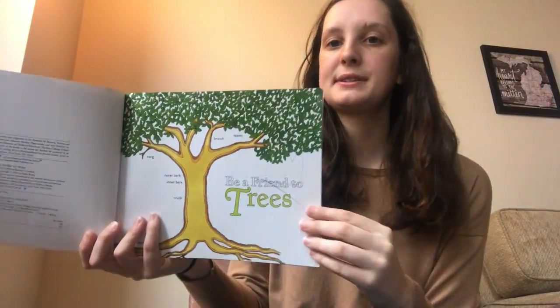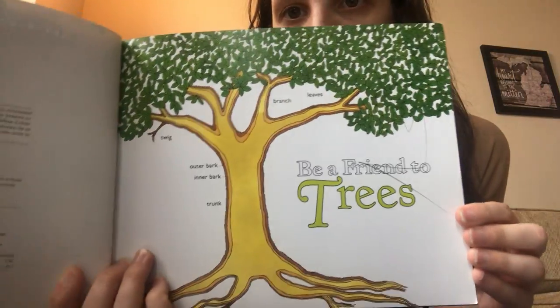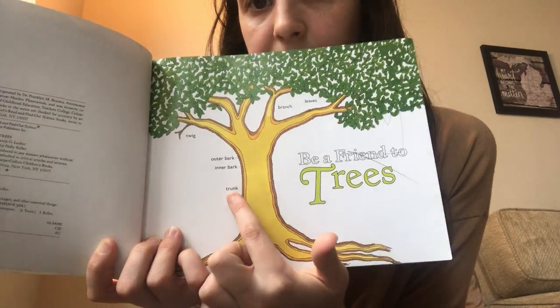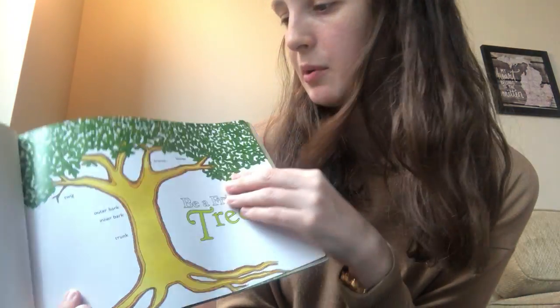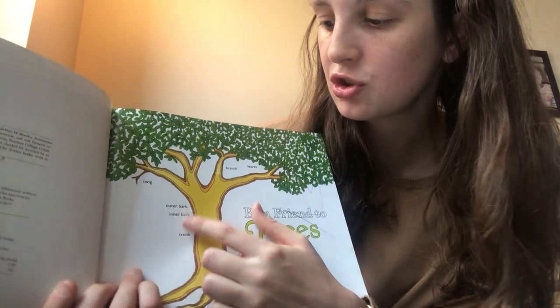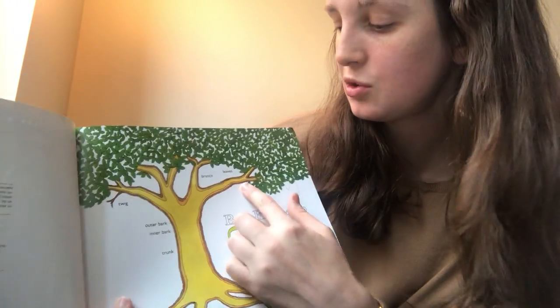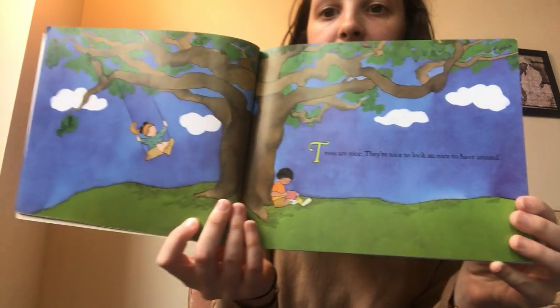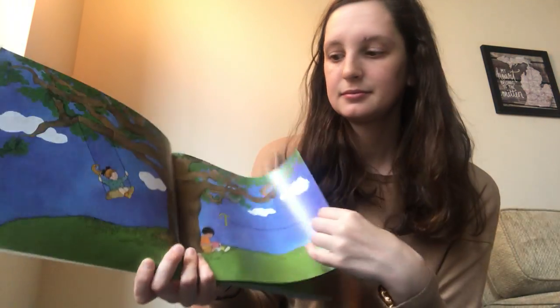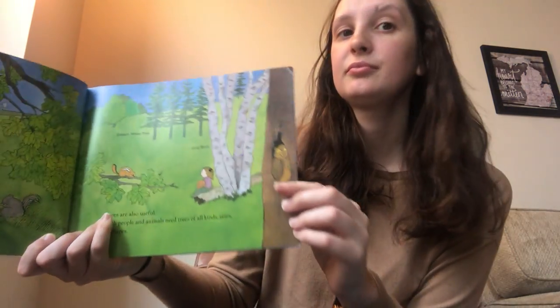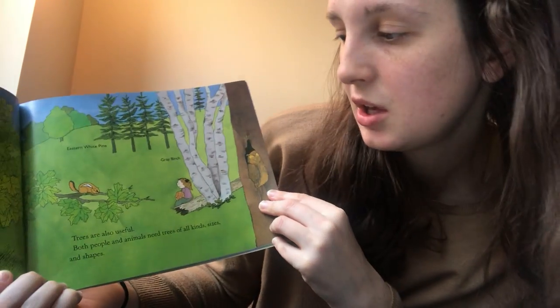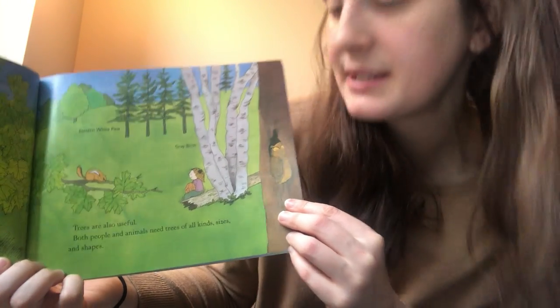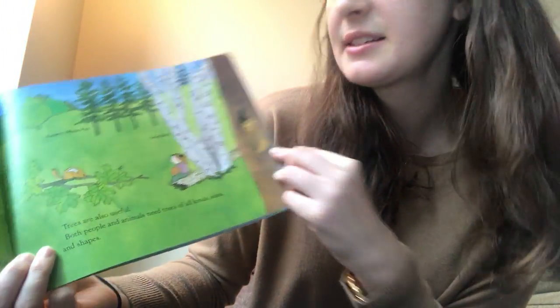Be a friend to trees. You can already see this book has some labels by the pictures. Labels are words that help us remember what each part is. So this is pointing to the trunk, the outer bark, the inner bark. We see a twig, branch, and some leaves. Be a friend to trees. Trees are nice. They're nice to look at and nice to have around. Trees are also useful. Both people and animals need trees of all kinds, sizes, and shapes.